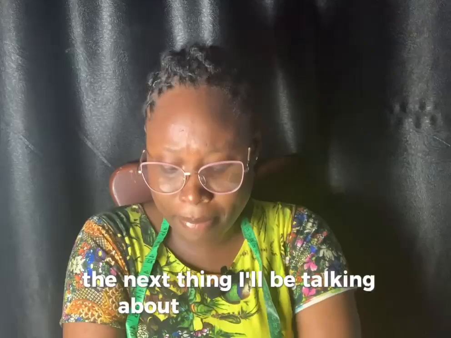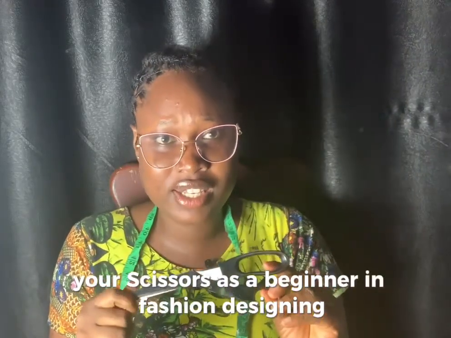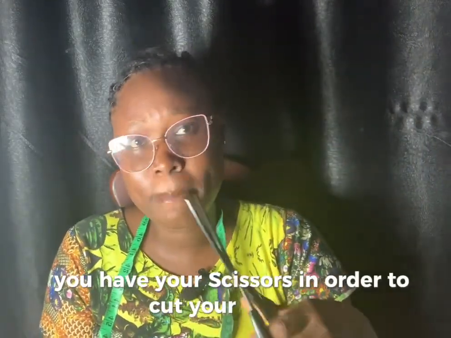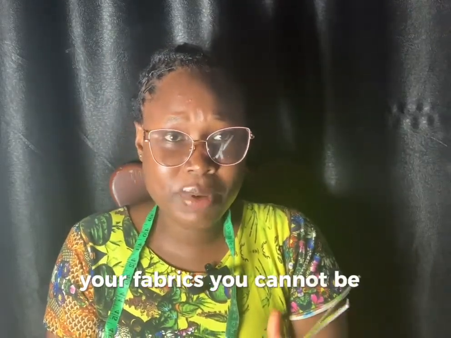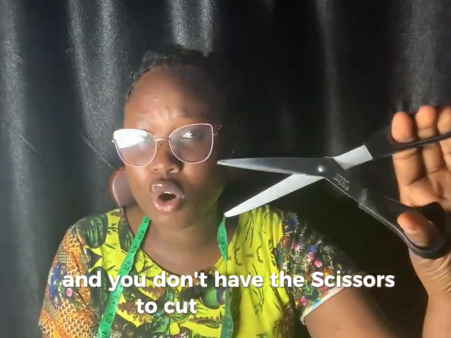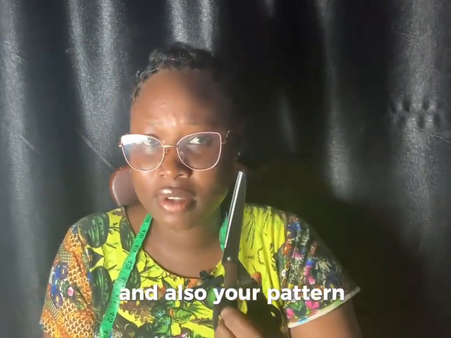So the next thing I'll be talking about is your scissors. Your scissors. As a beginner in fashion designing, it is very important. It is essential you have your scissors in order to cut your pattern, your fabrics. You cannot be a fashion designer and you don't have the scissors to cut your fabrics and also your pattern.